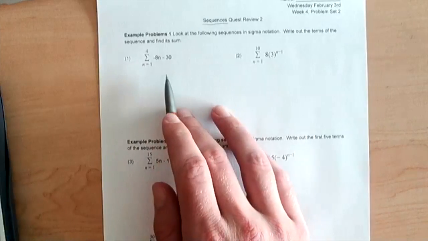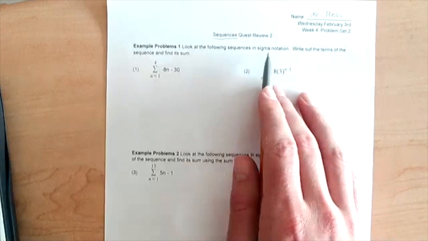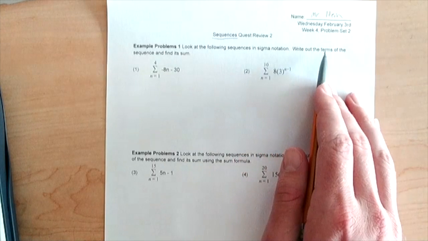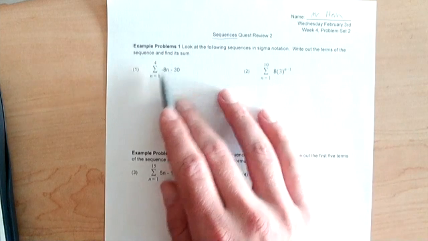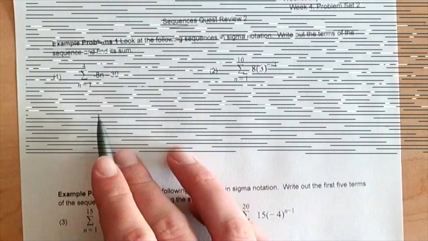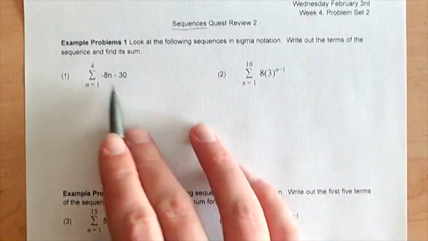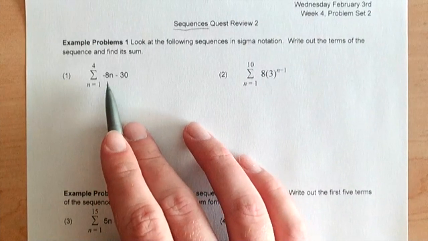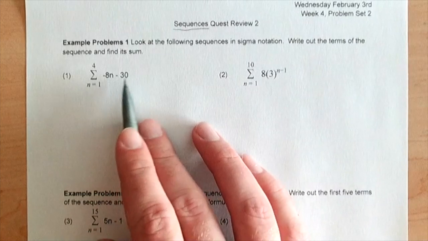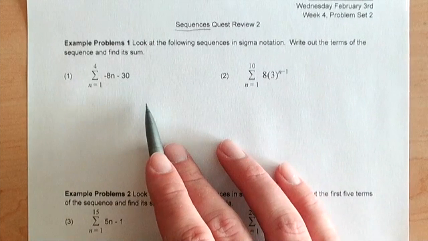But first it just says look at the following sequences in sigma notation, and we want to write out the terms of the sequence and find its sum. So last time you can think that we were generally starting with the sequence and then trying to find the equation from it. And we actually already did stuff that's similar to this in the last review set, where we want to take the equation and turn it into the sequence.